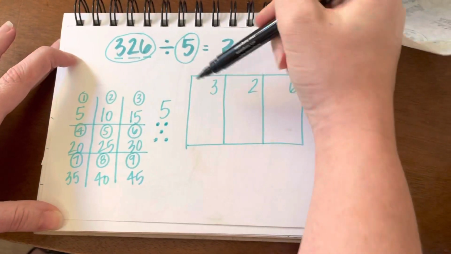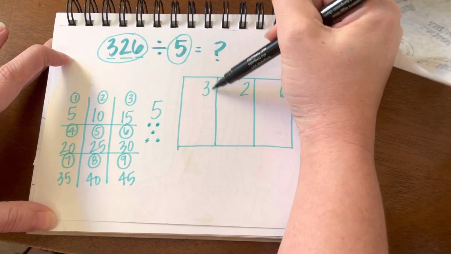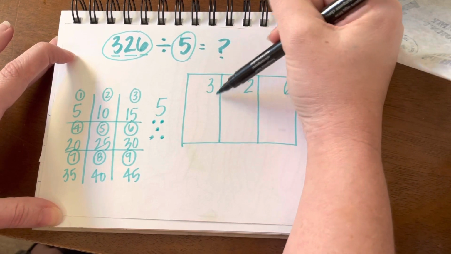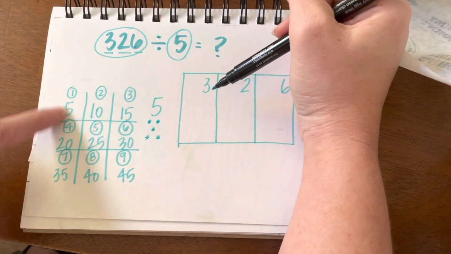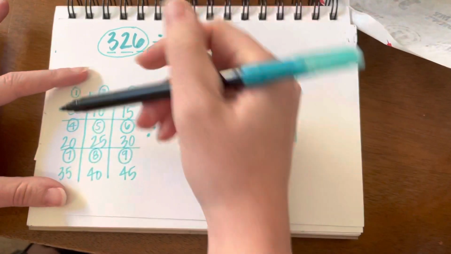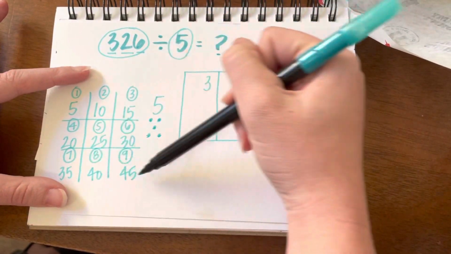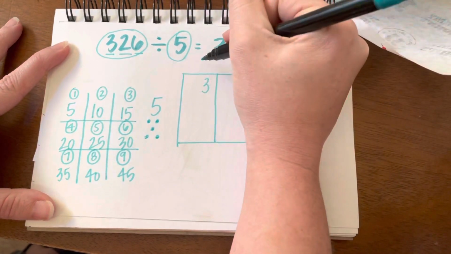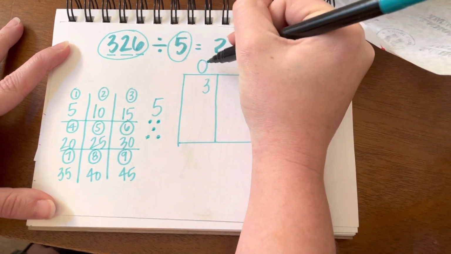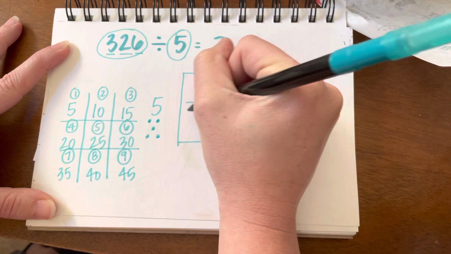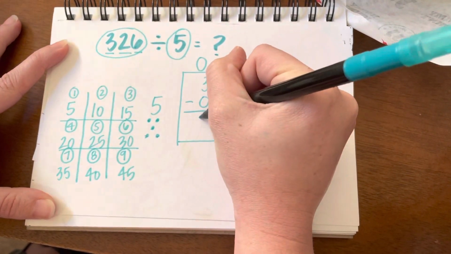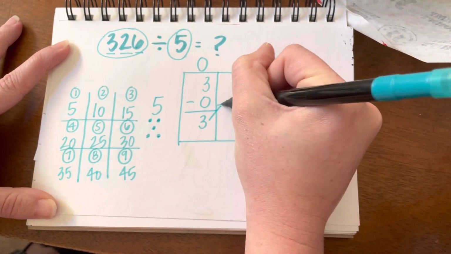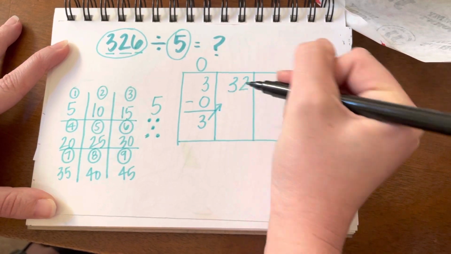So then we look inside of the box and we think about what's the closest we can get to 3 without going over. Well, inside all of these, the numbers that are not in the circle, they're all way too big for 3. So we have to think about 0. So 5 times 0 equals 0. So 3 minus 0 equals 3. And then they bring that 3 up in front of the 2.